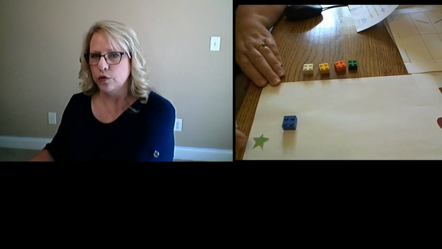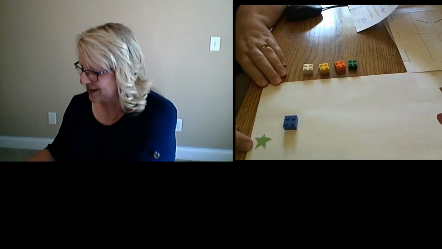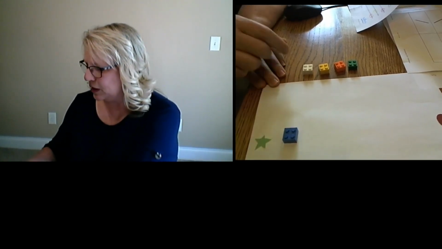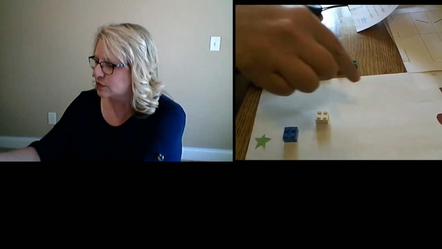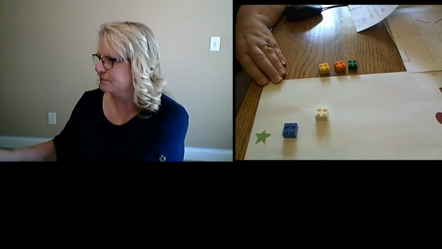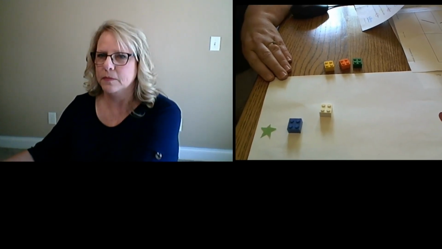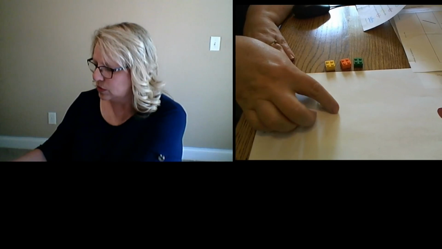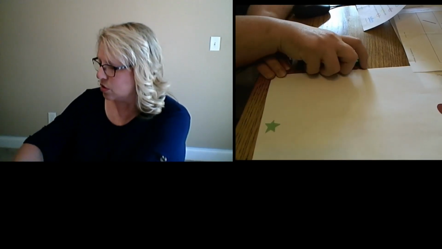Starting over here, of course, with our green dot, we will move the cube here, and we will move our cubes towards the red dot on the other side. So our cubes are off.